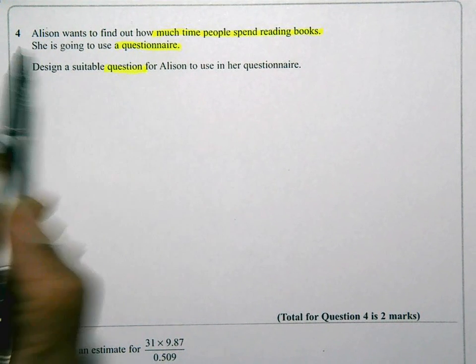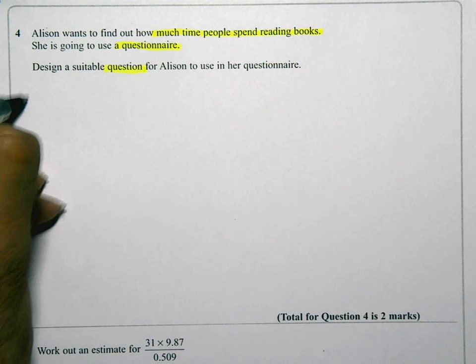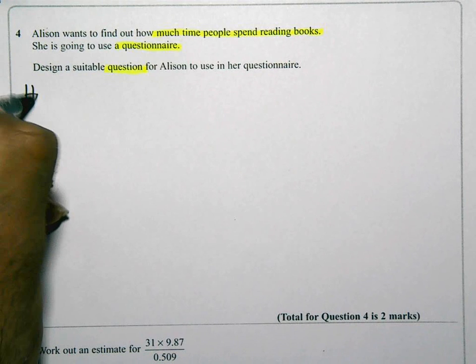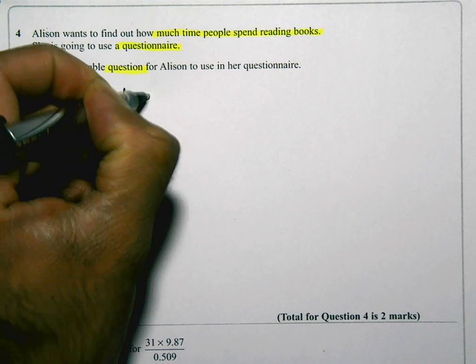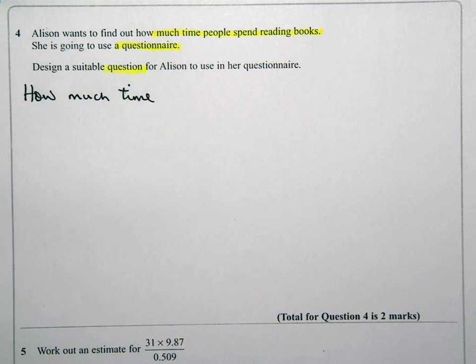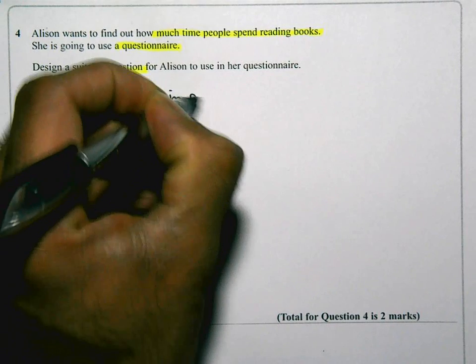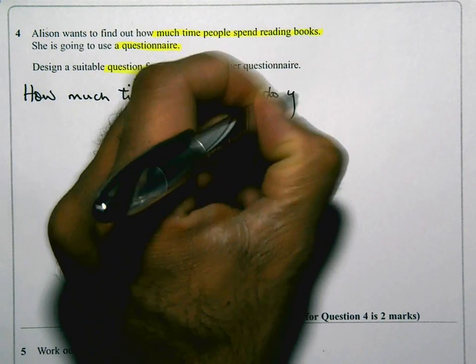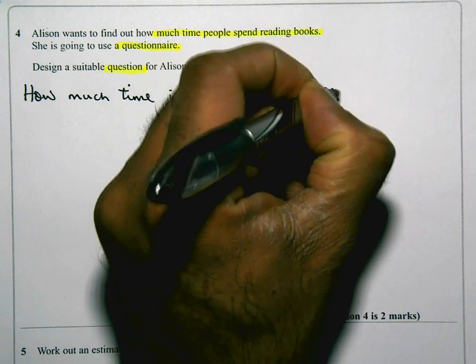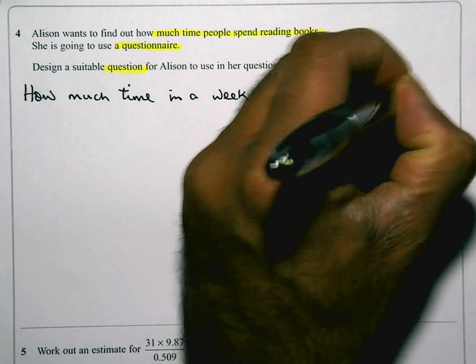So Alison wants to find out how much time people spend reading books. So the question is going to be, how much time, and I need to put a time frame, in a week do you spend reading books?